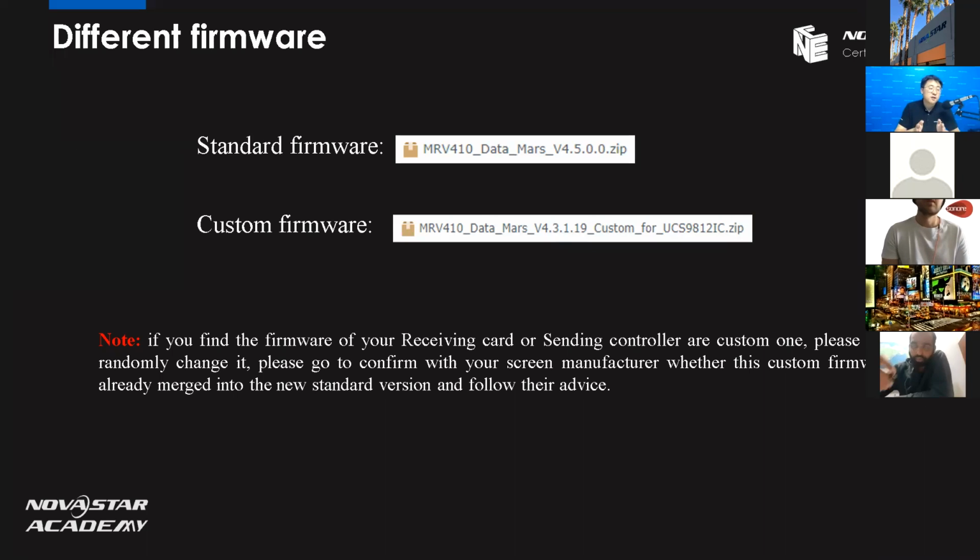Do not change it, because if you upgrade the wrong firmware versions, it will make your cabinet show the wrong pictures. Please confirm with your screen manufacturers whether the customer firmware is already merged into the new standard versions, and follow their advice.